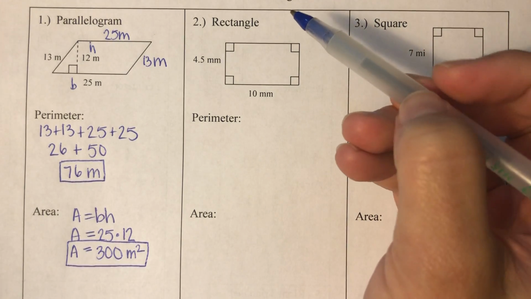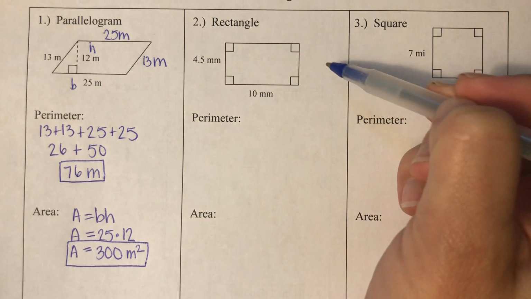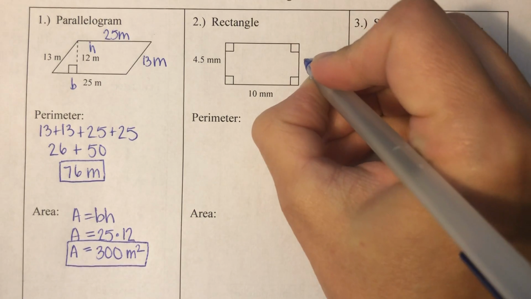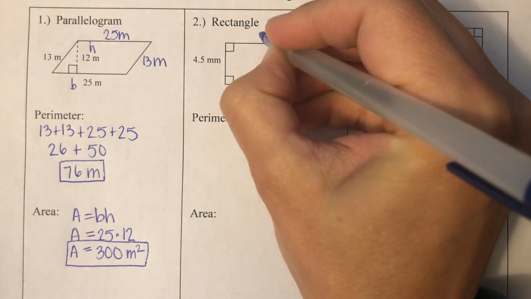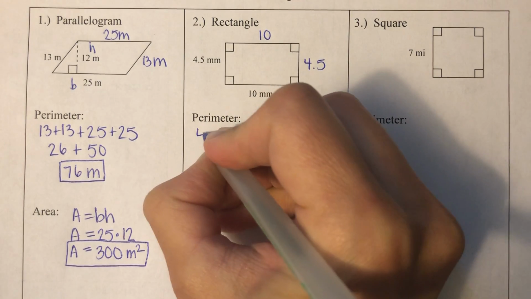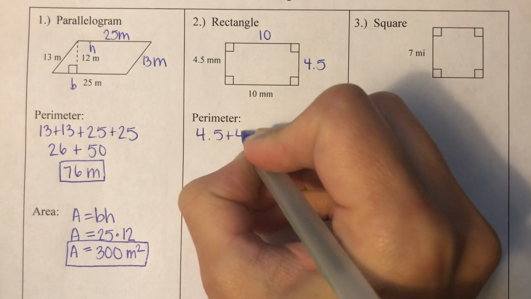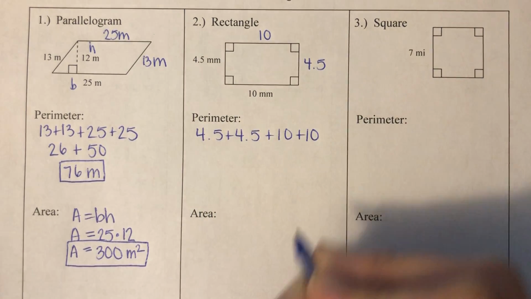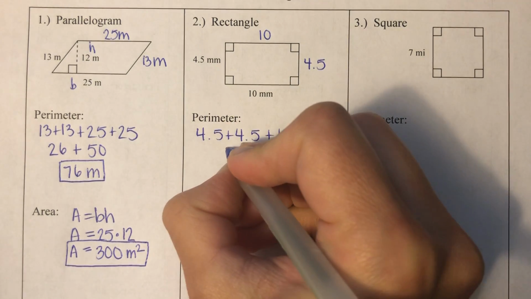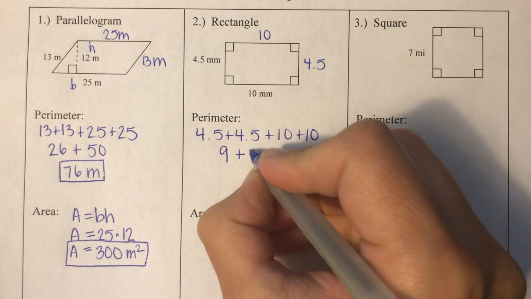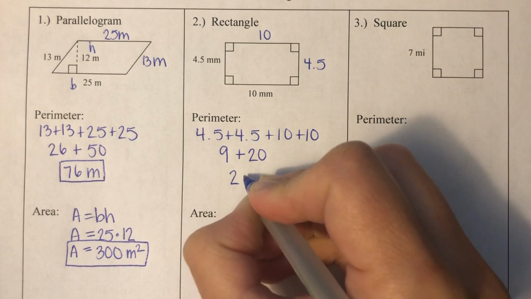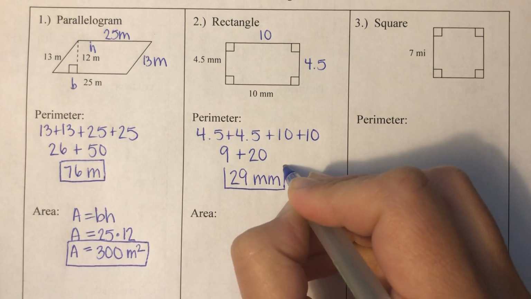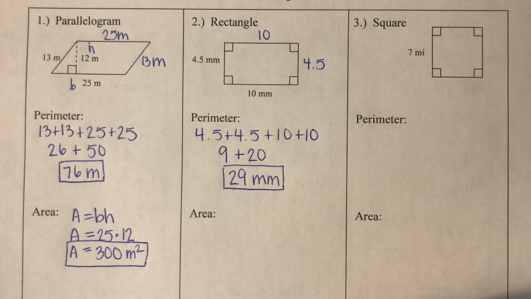Let's move on to the rectangle. So we need to walk around the figure again. I have two sides that are missing, but I know a rectangle is similar to the parallelogram in terms of the opposite sides being the same. So I have another 4.5 here and another 10 here. I'm going to show that I'm going to add them all together. You can add them in whatever order you want. Remember, addition is commutative. 4.5 plus 4.5 is 9. 10 plus 10 is 20. And we get 29. This time the unit is millimeters. Regular units for perimeter, square units for area.